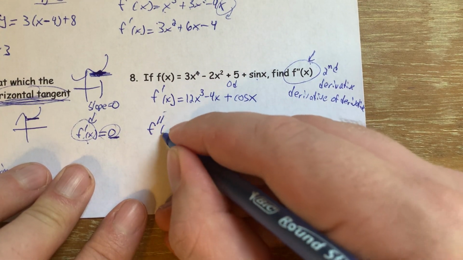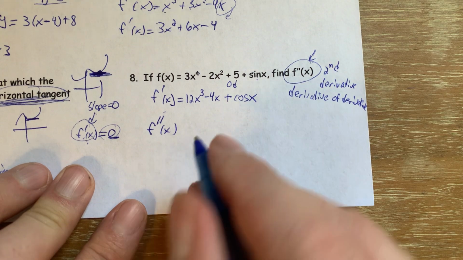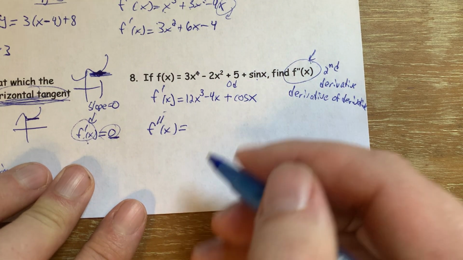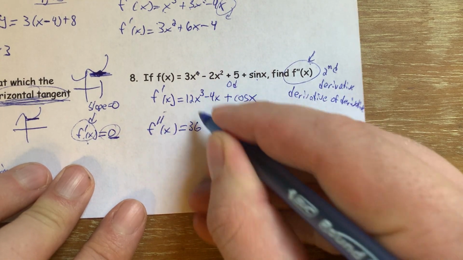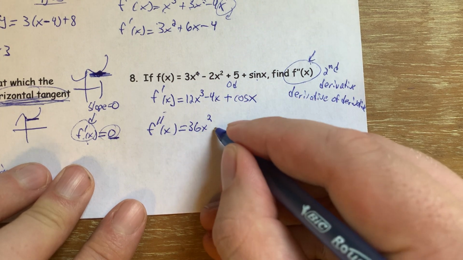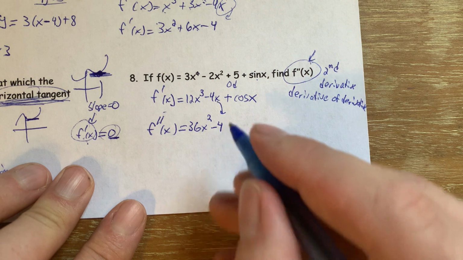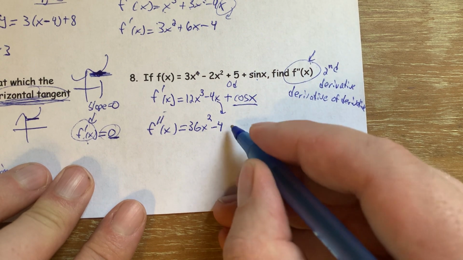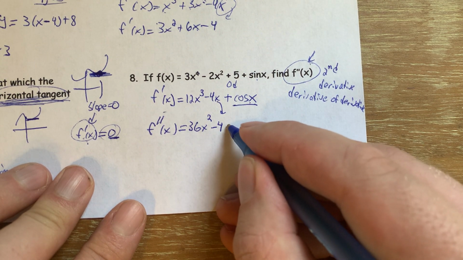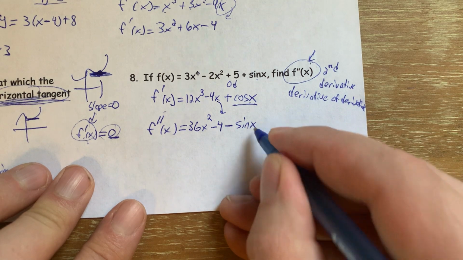We find the slope of the slope. We find the slope of this function. And that's the derivative again. So multiply by the power, lower the power by 1. Remember, the derivative of x is just 1. And the derivative of cosine of x you need to have memorized. The derivative of cosine is negative sine of x.